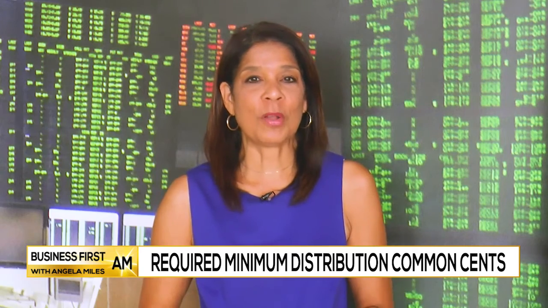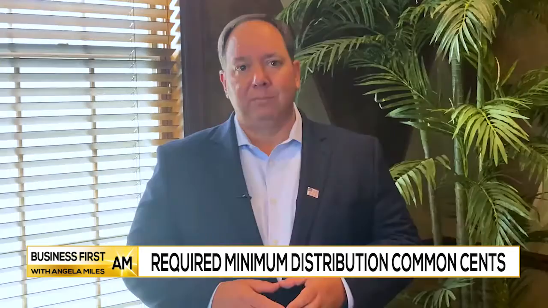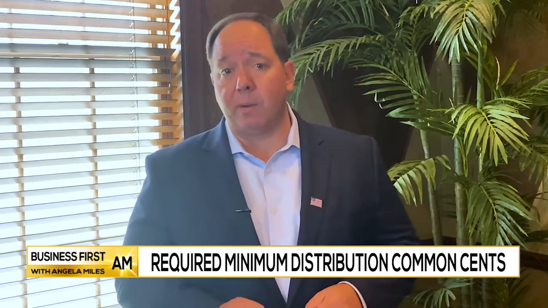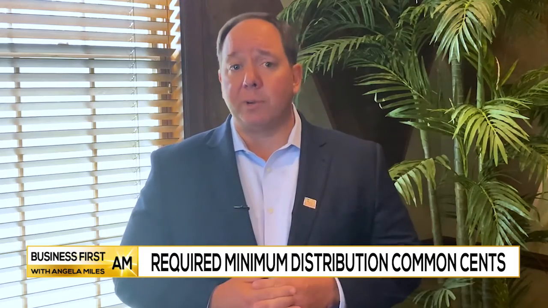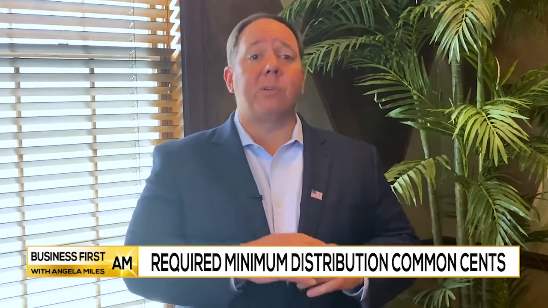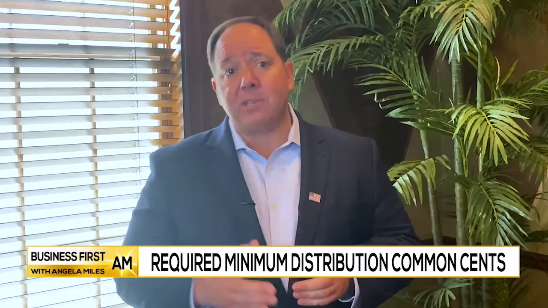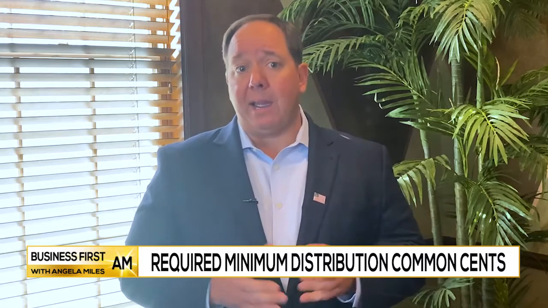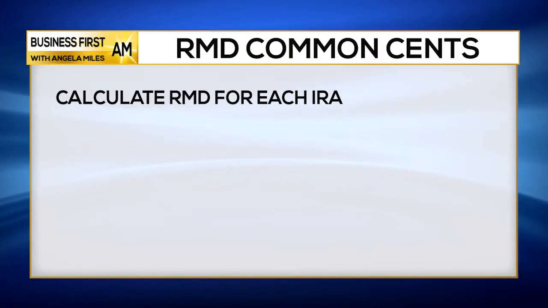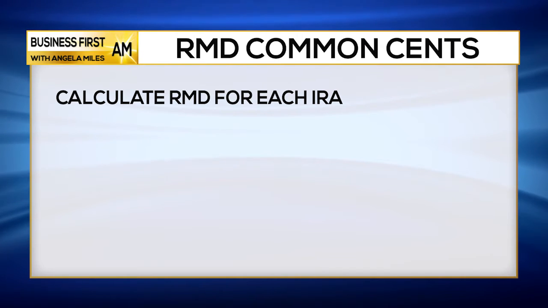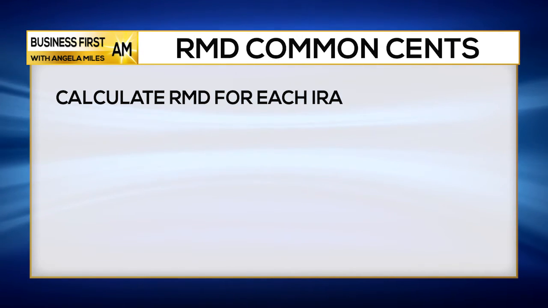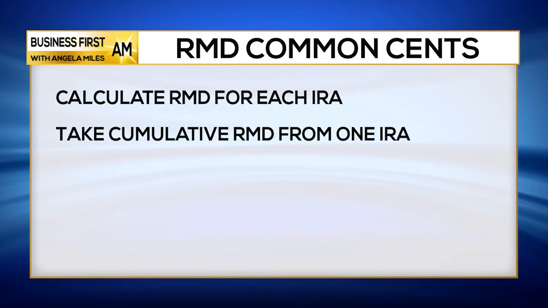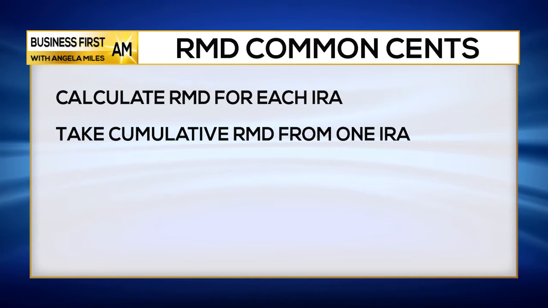What else do people need to know about taking money out of their retirement account? Well, one of the most common questions that arises when it comes to the discussion of RMDs is, can I take a distribution from one account to cover the totality of all of my accounts? And the answer to that's a little tricky, believe it or not. If you are an IRA owner, aka you have several IRAs, you need to calculate the RMD for each IRA, but yes, you can take a withdrawal from just one of those accounts in an amount sufficient to cover the cumulative RMDs from your various IRAs.